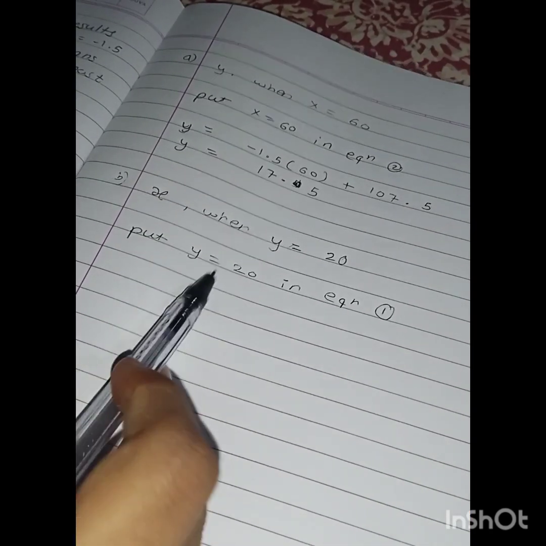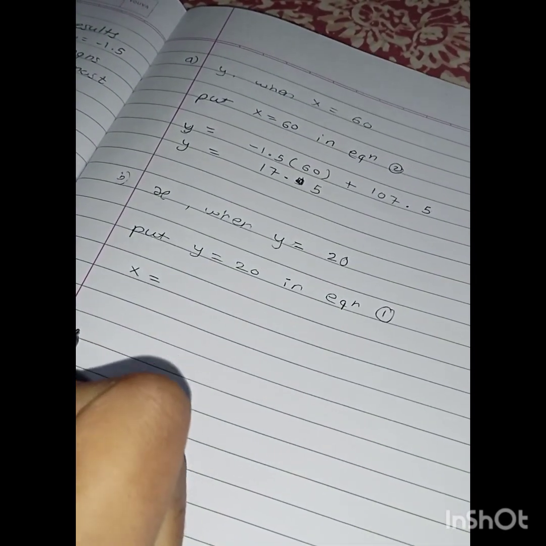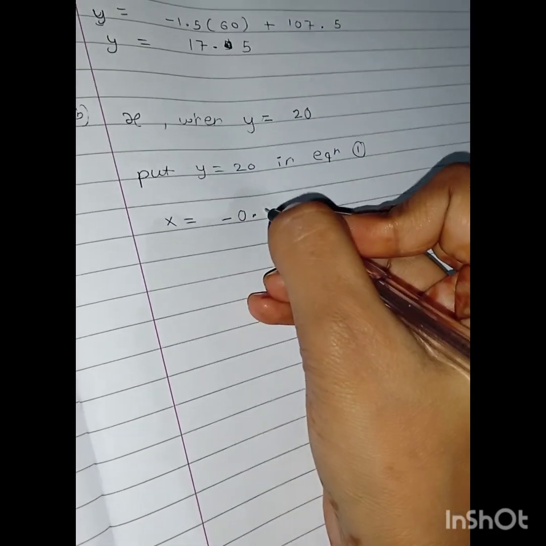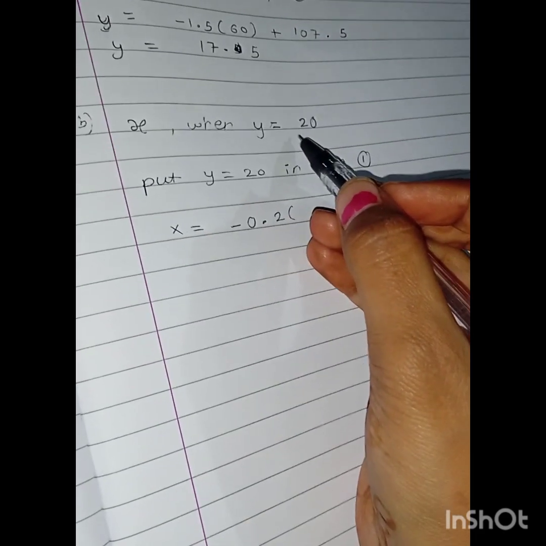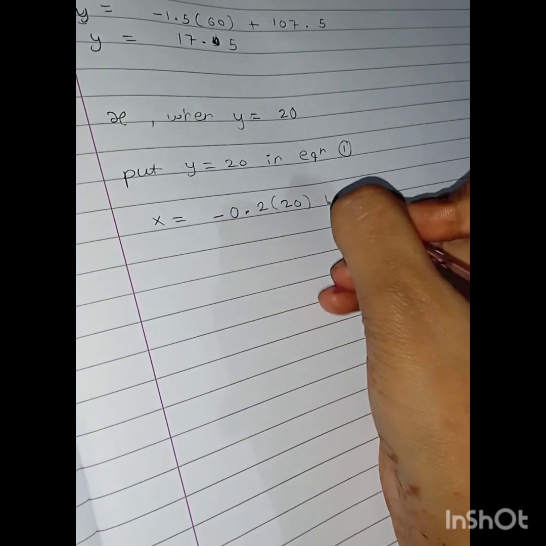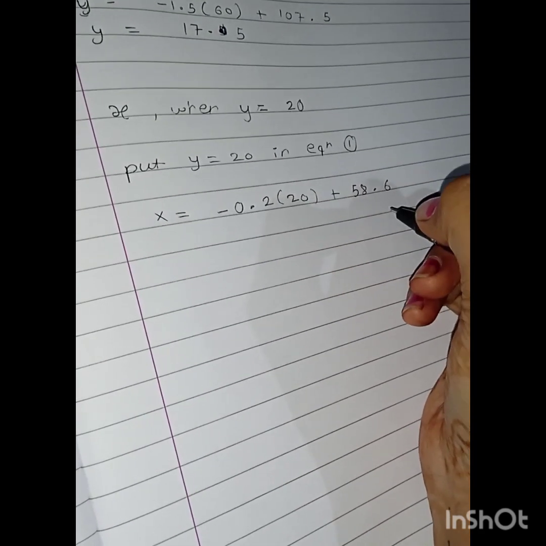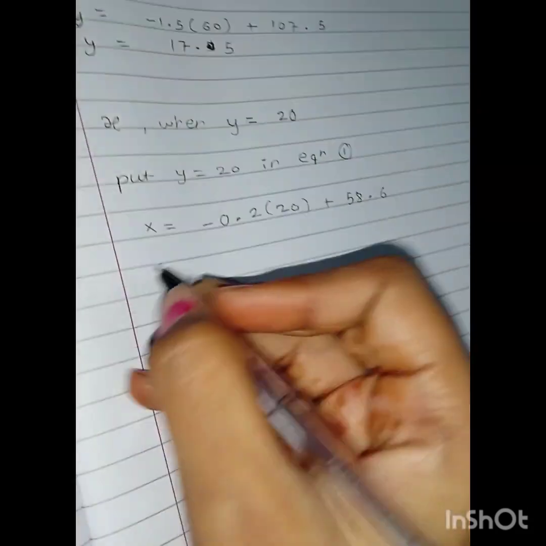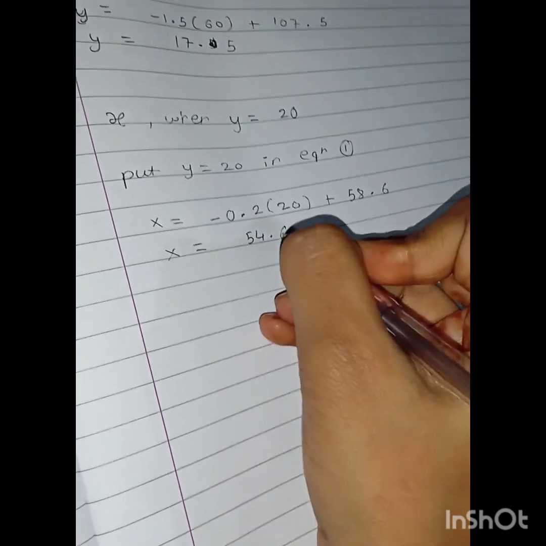Therefore x equals minus 0.2 times 20 plus 58.6. Instead of y we have put the given y value, which is 20. Now calculate this using a scientific calculator, which equals 54.6.